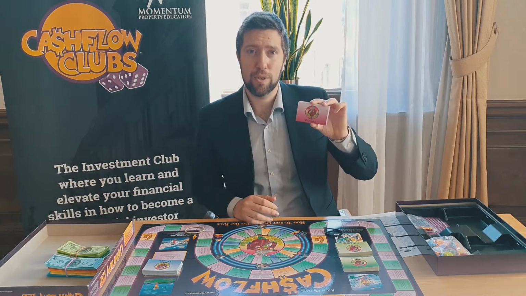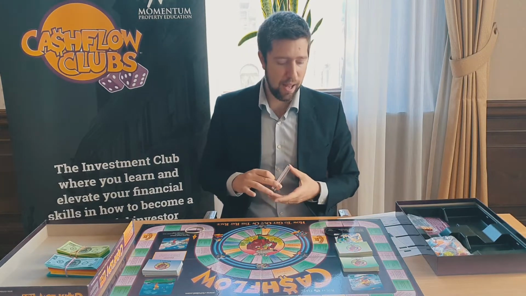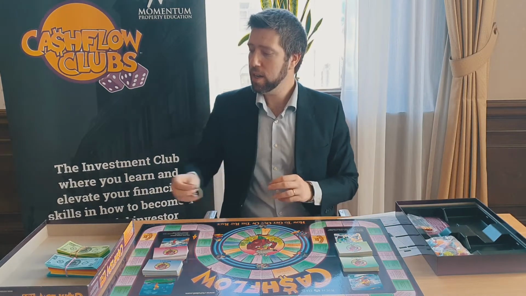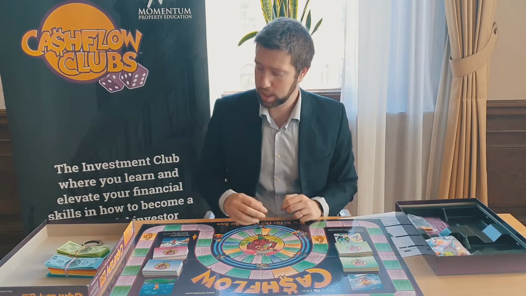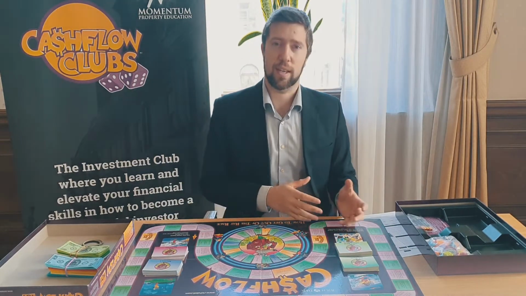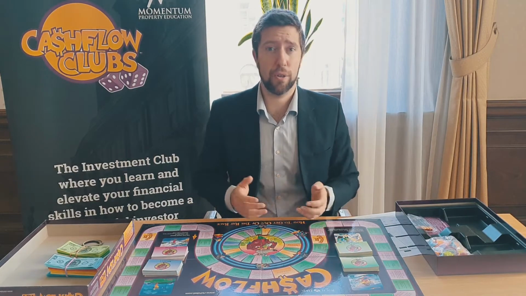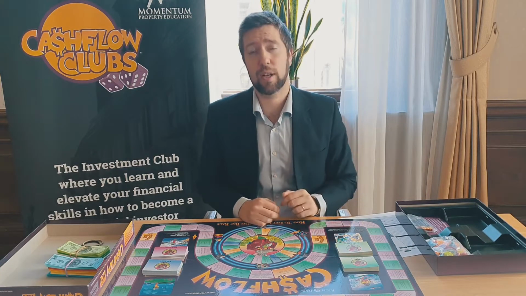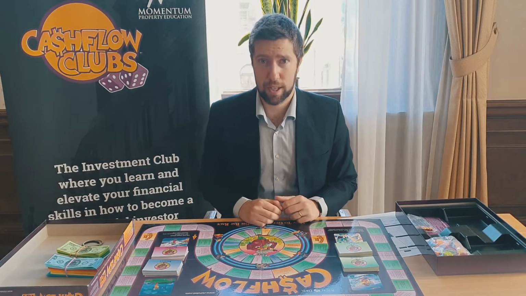And finally, you have what's called the Doodad card. Now, the Doodad is something that Robert and Kim Kiyosaki, the creators of Cashflow 101, talked a lot about in the Rich Dad, Poor Dad book. They talked about how most people get money in, pay all their expenses, and buy all the things they think are fun. If there is any money left over, they might start saving that up and putting that into investments.